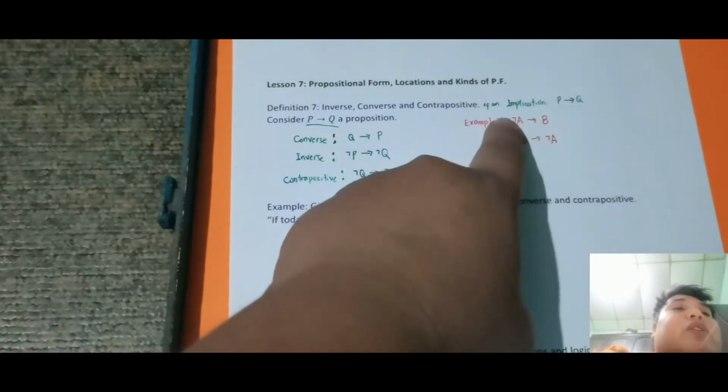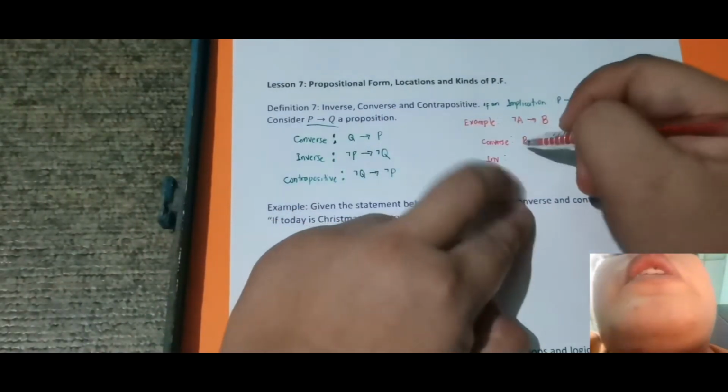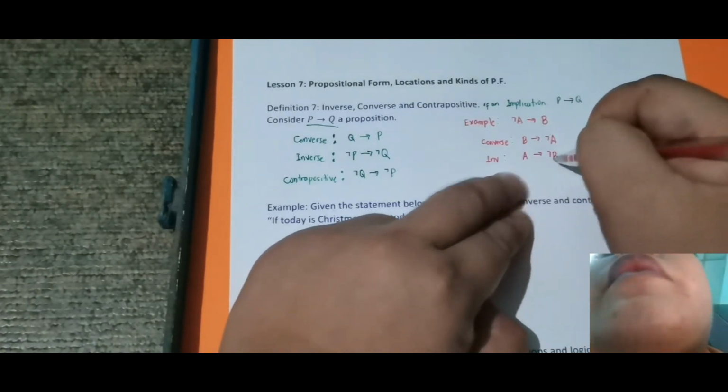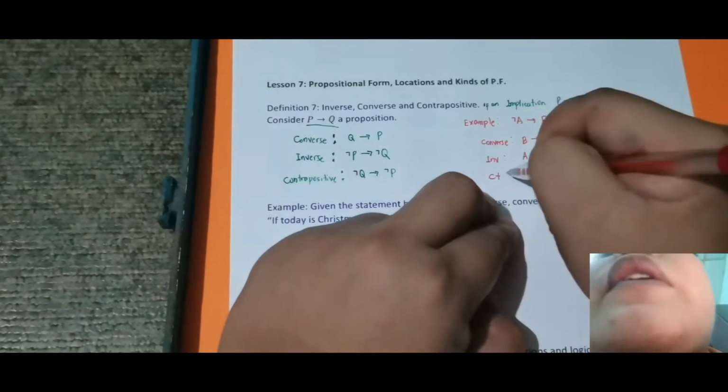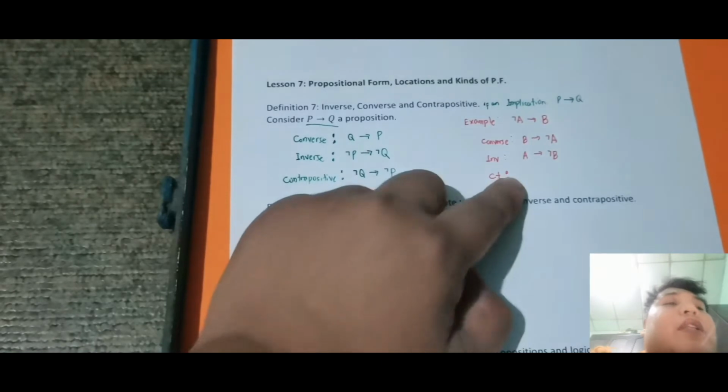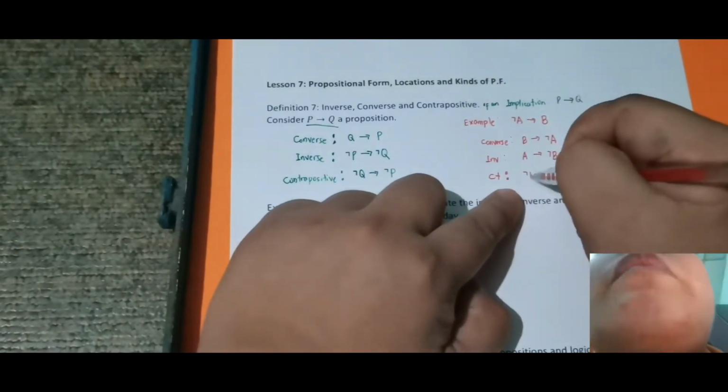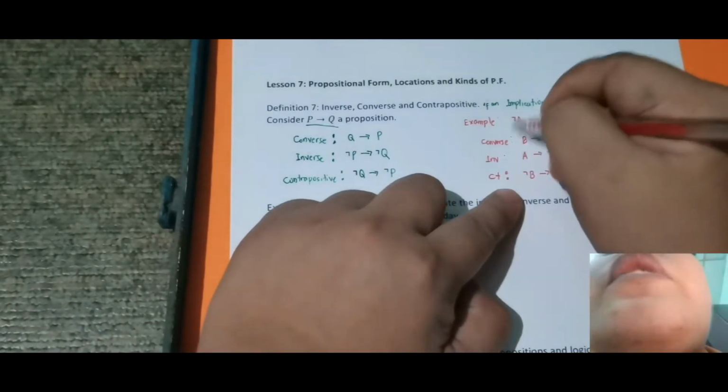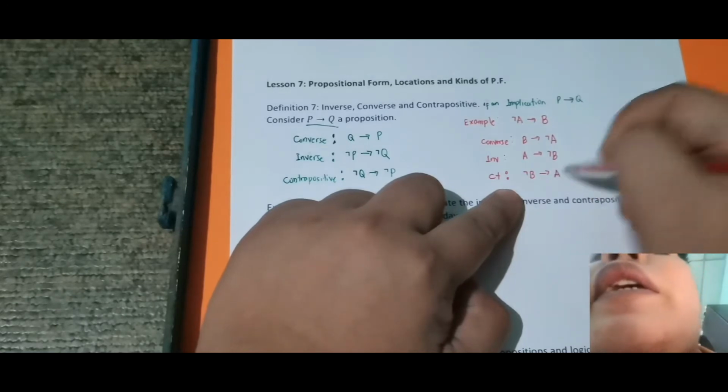Inverse is, inanigate ko yung premise tapos yung conclusion. Negation ng not A is A. Negation ng B is not B. Okay, next is contrapositive. So, ito ay pagbabalik ta rin, no? Yung B magiging not B implies yung A na negate, that is A.